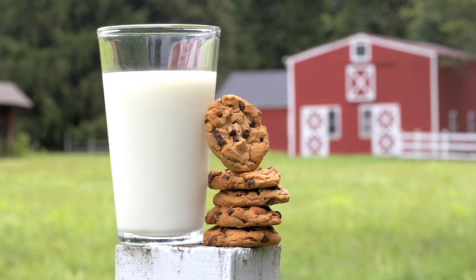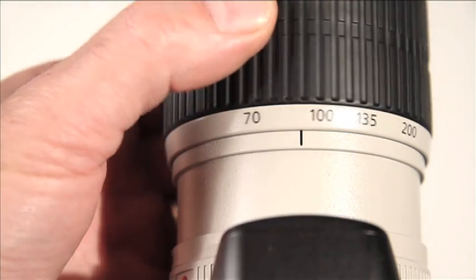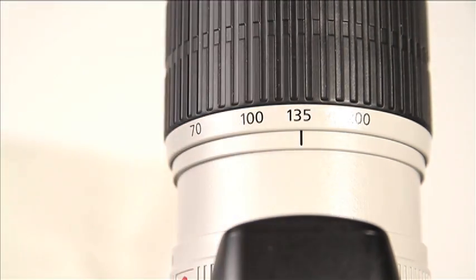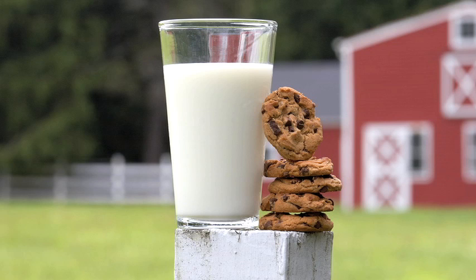Let's adjust to 135 millimeters. You'll need to back up the camera to maintain the same size of your foreground object. Now you're just beginning to see some compression. The background is getting closer to our foreground object.